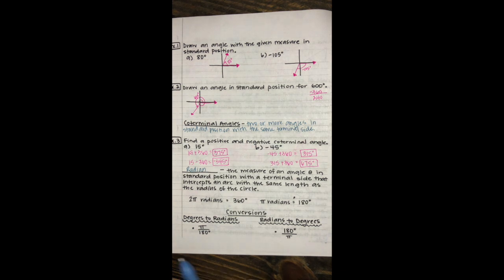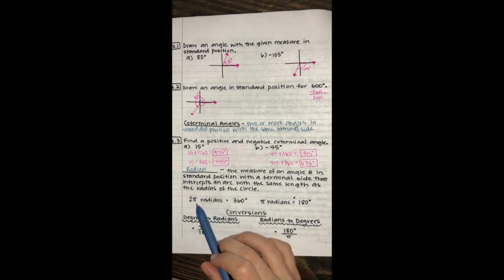Here's what you want to think about. So 360 is a full circle. For radians, we call that 2 pi. If you think about the formula for circumference, 2 pi r, if your radius was just 1, well, 2 pi times 1 is 2 pi. So that's where that comes from.